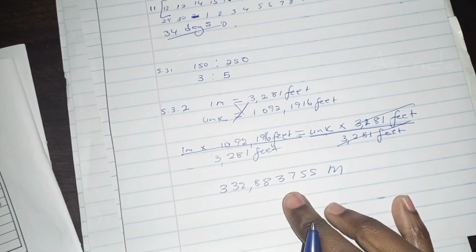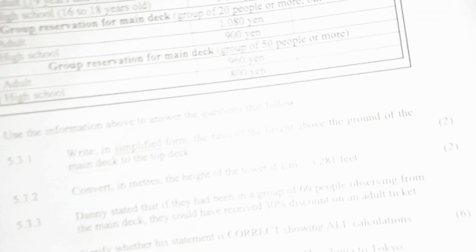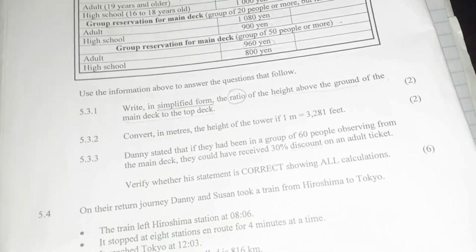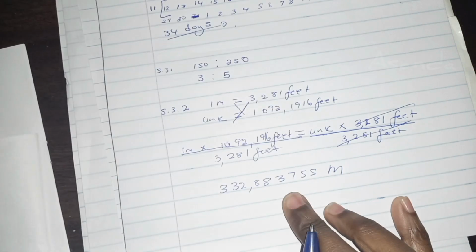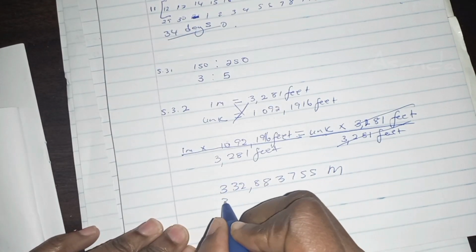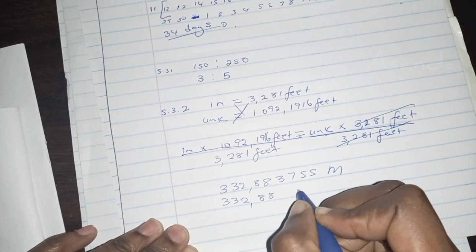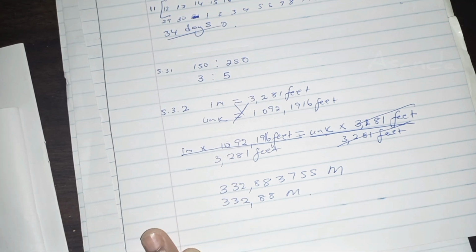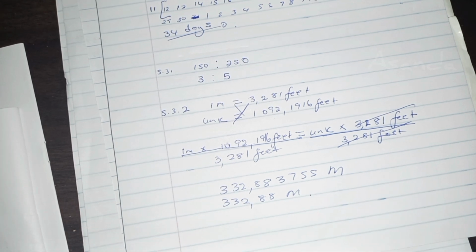Before I round off, I'm going to check, did they say anything about where to round off to? No, they said nothing about rounding off. So I'm just going to round off to 2 decimal and say 332.88 meters and my full marks, right? So that was 2 marks.